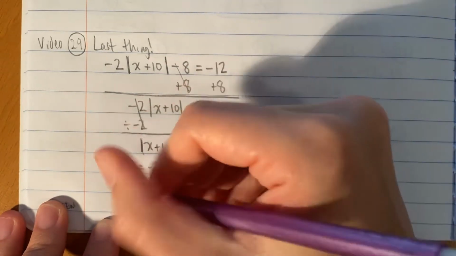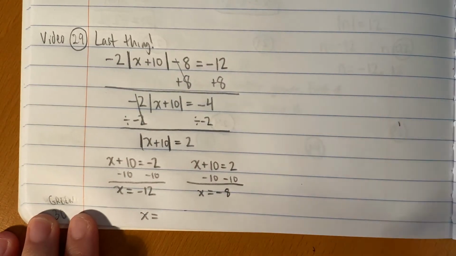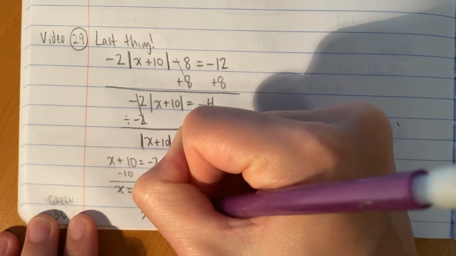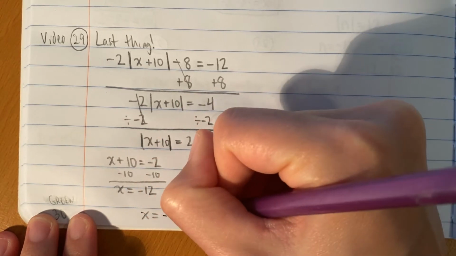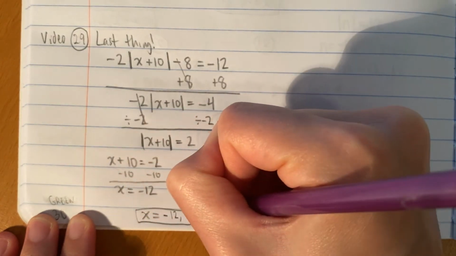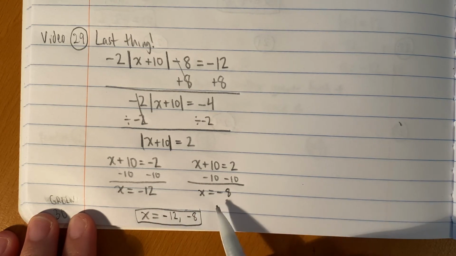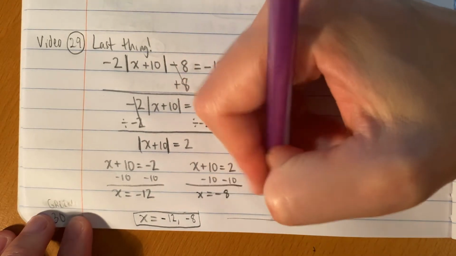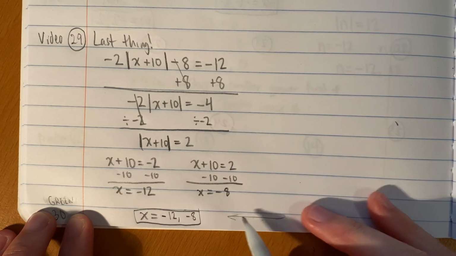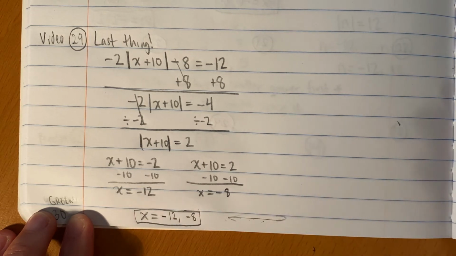Okay, now careful here, because when you put them in order, they have to still be in order, right? Smaller than larger. What number is smaller? Negative 12 is the smaller number here. Negative 12, comma, space, negative 8. Because with negatives, it's kind of in reverse, right? If you imagine on a number line, here's 0, negative 1, negative 2, negative 8 is here. Negative 12 is to the left of it. Negative 12 is smaller, it's to the left.